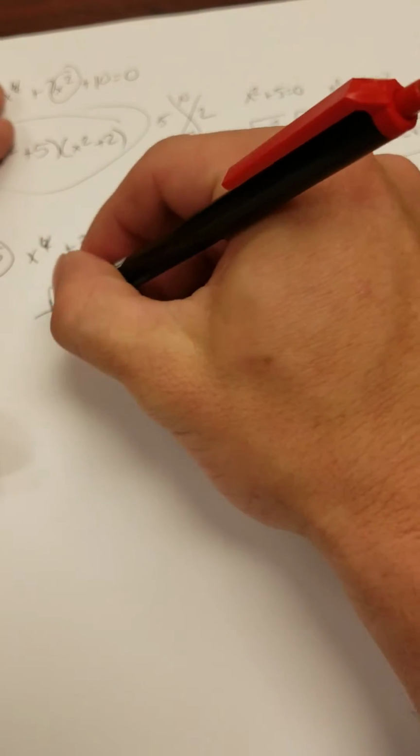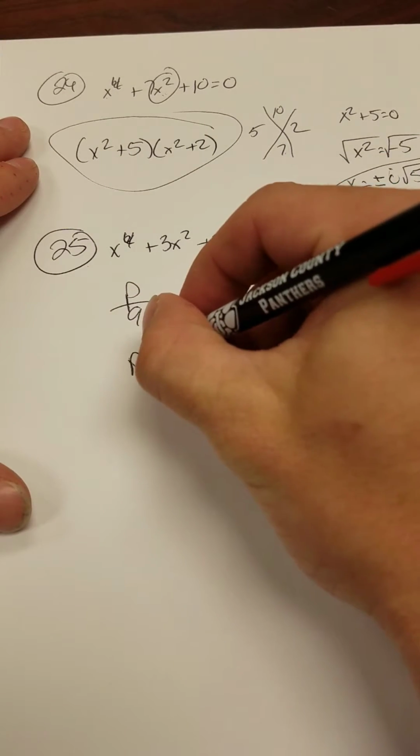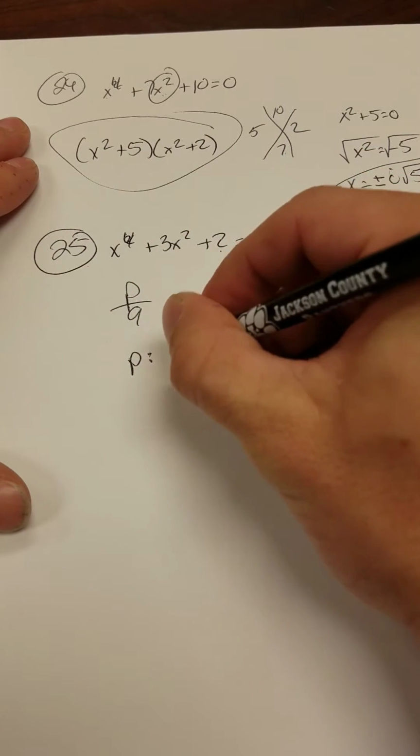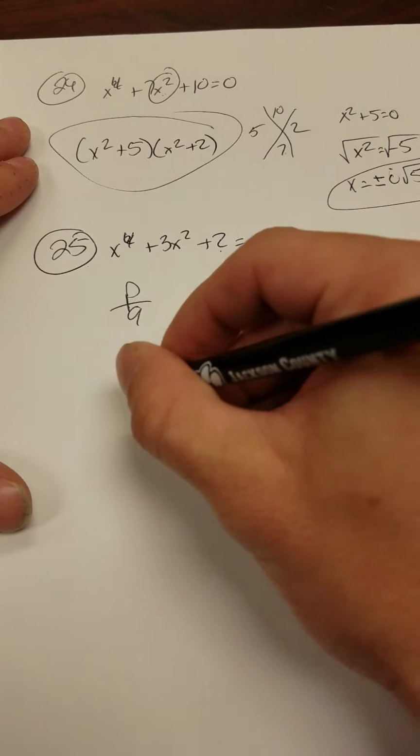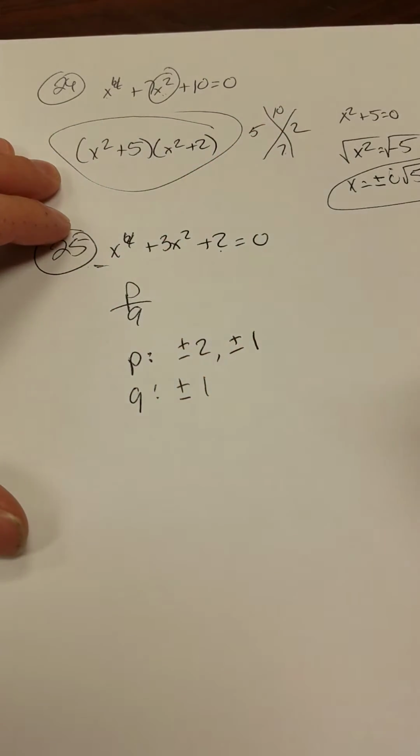Well, guys, this is P over Q. P is everything that multiplies to give us the constant term, so in this case, 2 and 1. Q is everything that multiplies to give the leading coefficient. In this case, it's just 1.